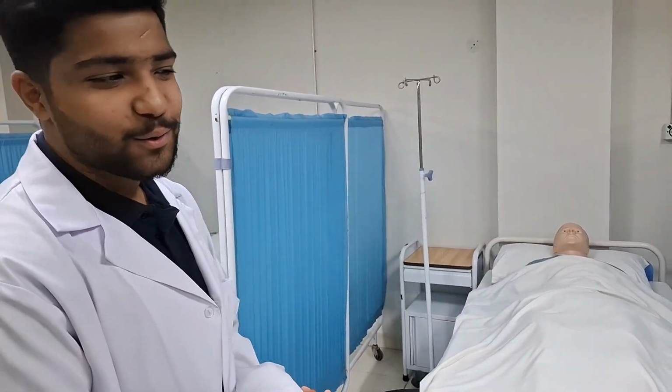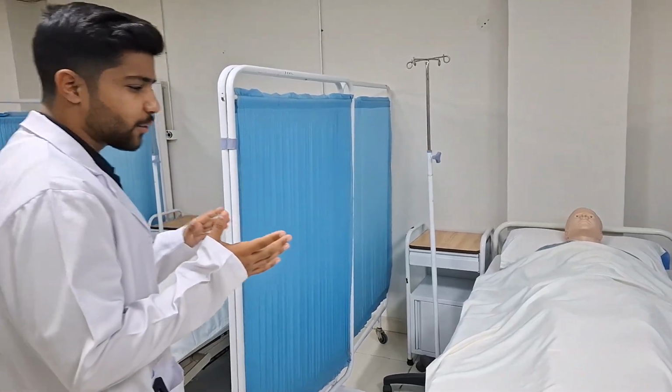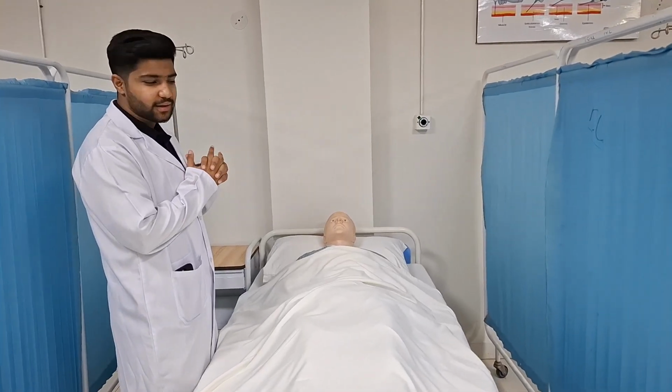अस्सलाम वालेकुम एवरीवन. आज हम लोग CVS एग्जामिनेशन आप लोग को एक्सप्लेन करेंगे. सो लेट्स बिगिन. फर्स्ट ऑफ ऑल, ऑफ कोर्स यू हैव टू अप्रोच द पेशेंट फ्रॉम द राइट साइड एंड यू read consent, ask for the consent, and then you may proceed.